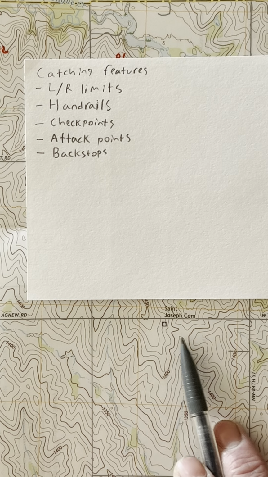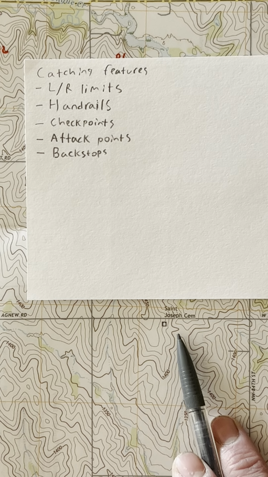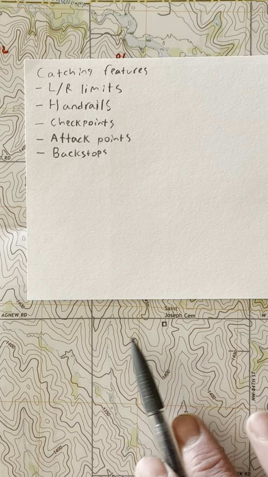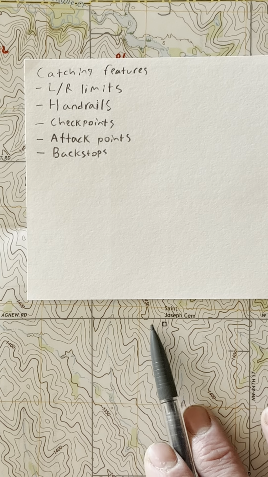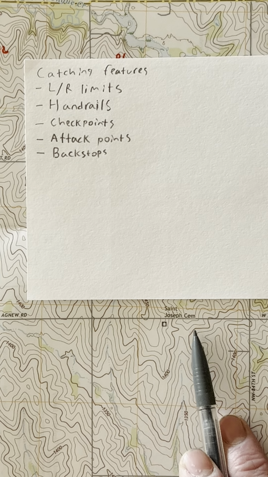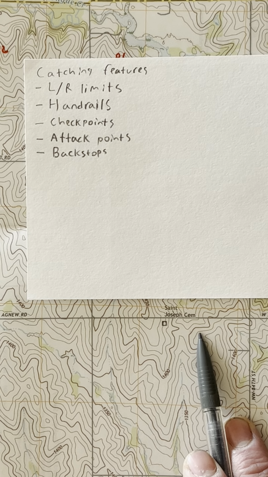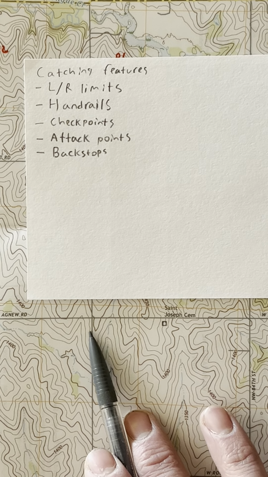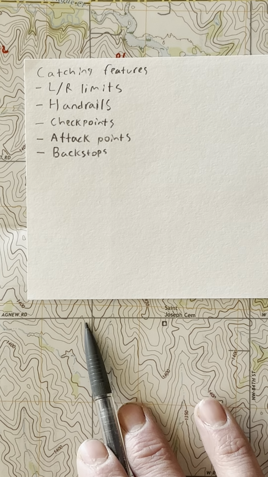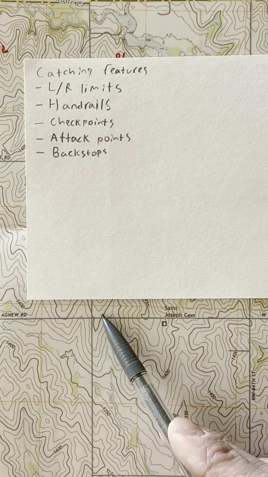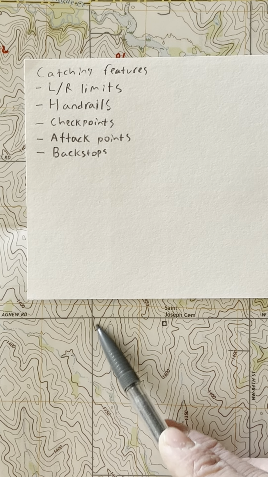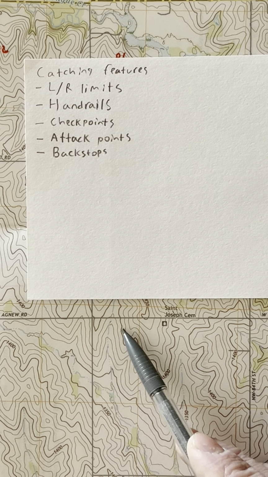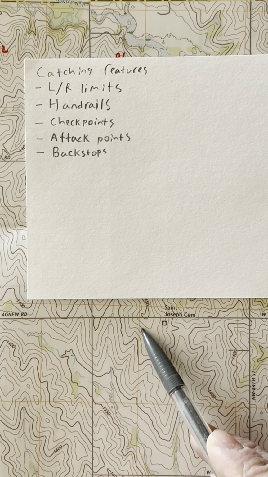So for example, I could use this saddle right here as a backstop. I know that if I'm generally going uphill and then I keep going downhill and suddenly end up going uphill again, I'm in the wrong spot, right? But in order to do that, you would have to do something like counting your terrain features. So I cross a spur right here, right as I start my route. Then I cross a draw, cross another spur.